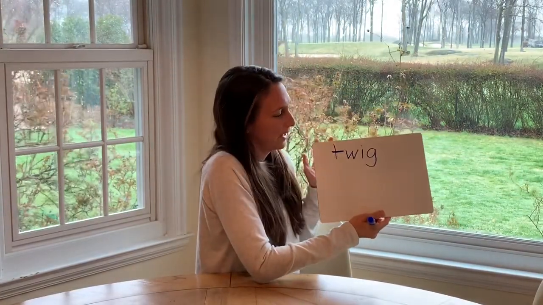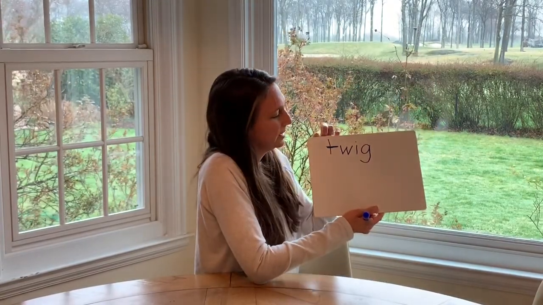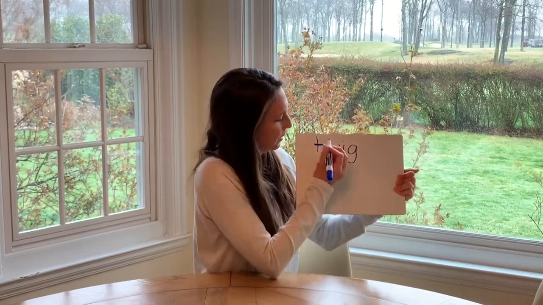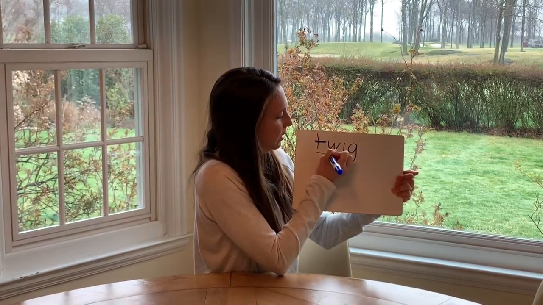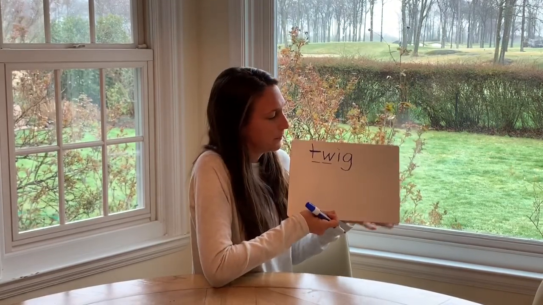Great. Okay, so what's one thing we would need to do to code it? Good job. The TW, those are blends, right? Because it's two consonant sounds next to each other. How do we code a blend? Yep, we underline it, but there's a space in between because it's two separate sounds.